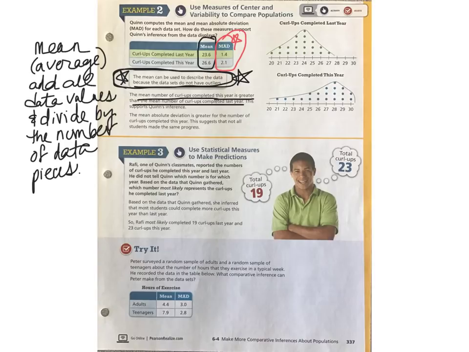But the mean absolute deviation, or MAD, is actually what we get when we calculate the distance of each of those dots away from the mean of the entire data set. So the first thing that we have to do is find the mean of the data set.